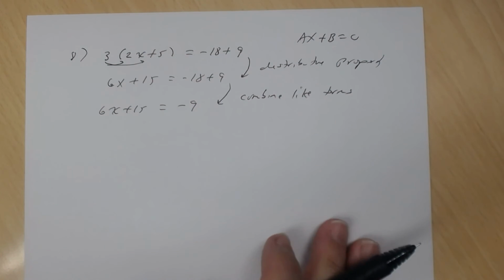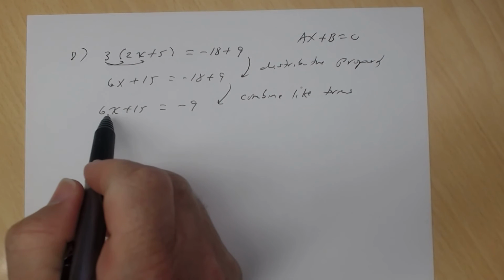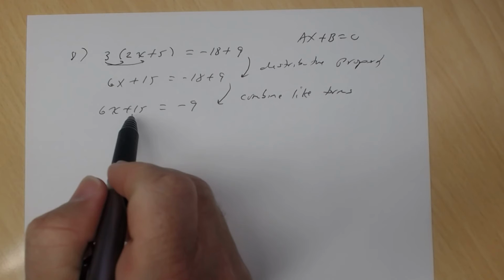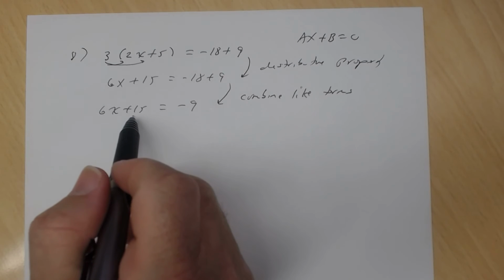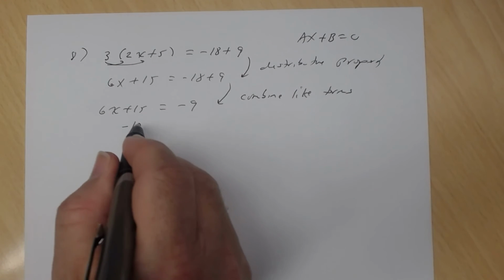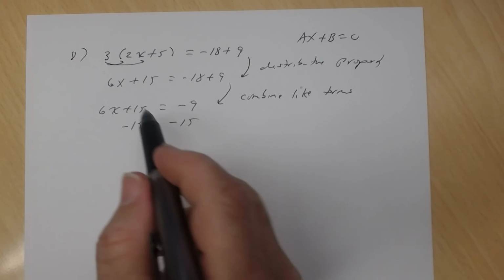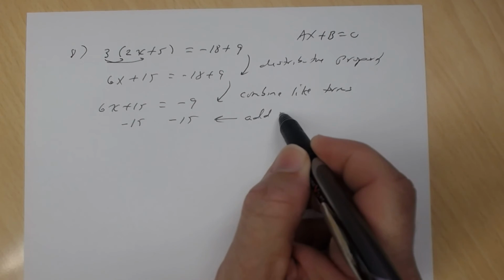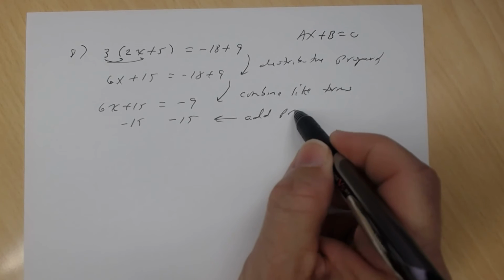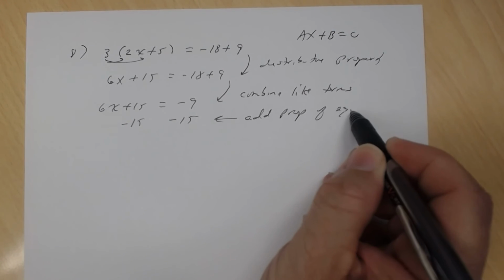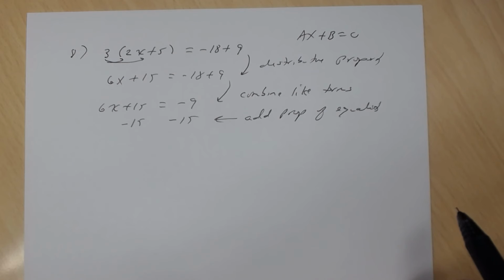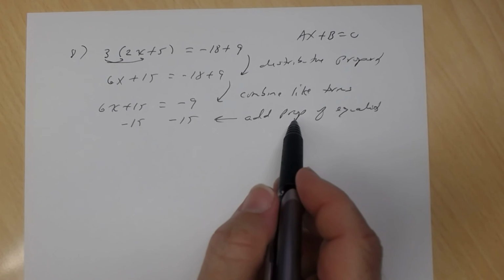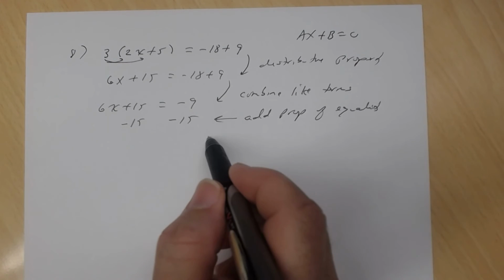Okay, so now the next step is we're going to get x by itself. Right now I'm multiplying by 6, and then I'm adding 15. So you're going to do the addition property first. Since I'm adding 15, the opposite is to subtract 15. So I'm going to subtract 15 from both sides. What I do to one side, I have to do to the other. I'm allowed to do that because of the addition property of equality.